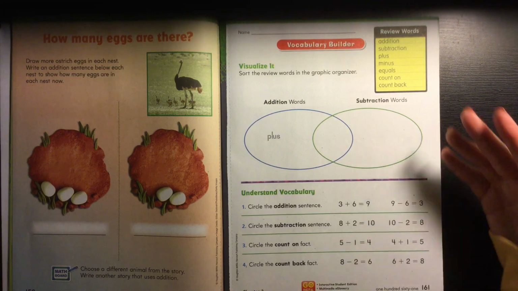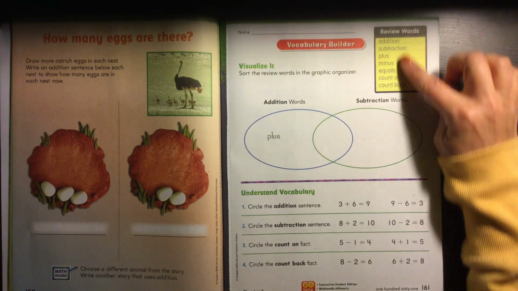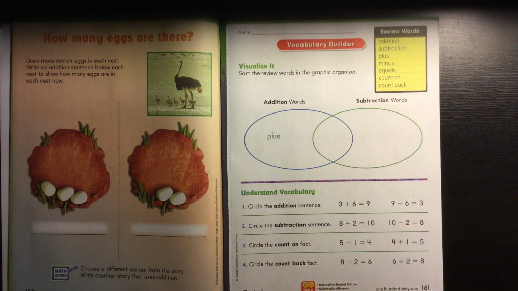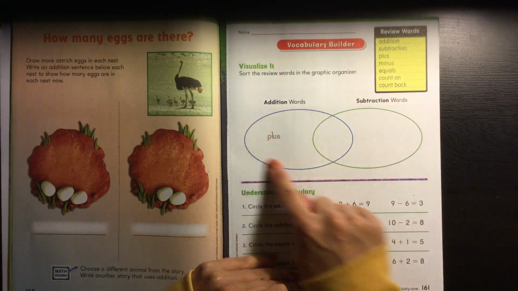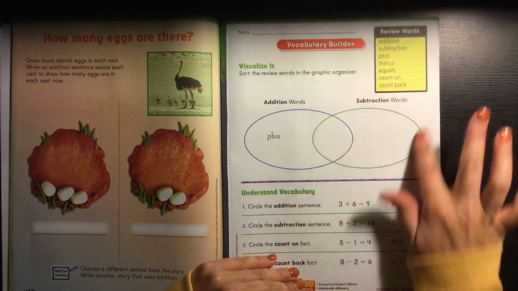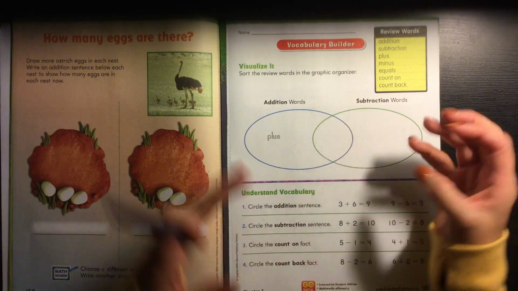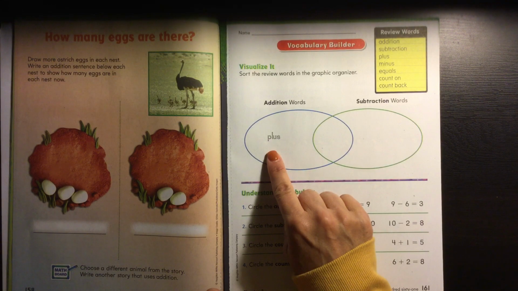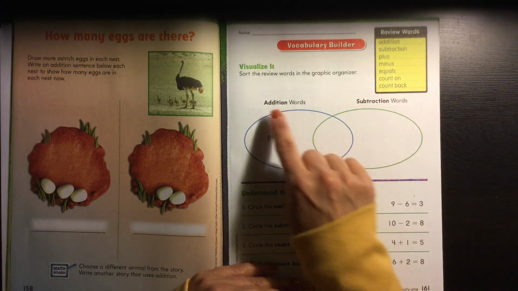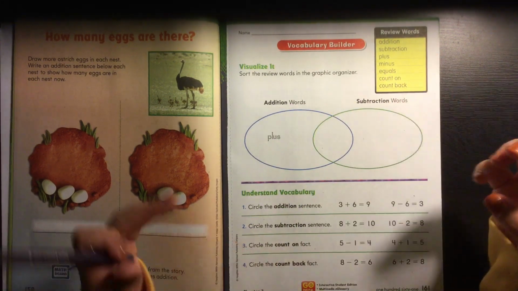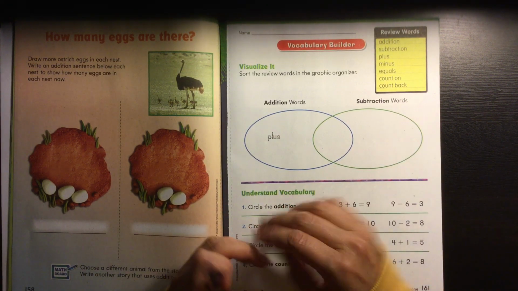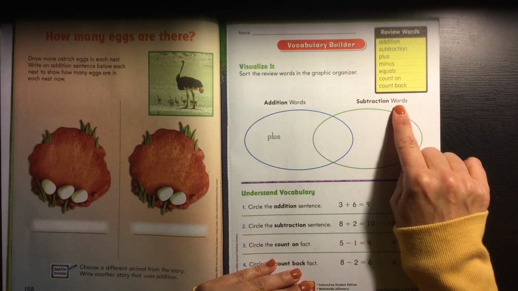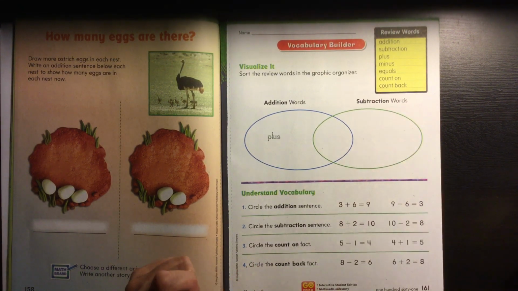All right, so we are going to decide where those review words go in our Venn diagram. And if you've ever used a Venn diagram before, a Venn diagram is two ovals or circles that overlap. They have a part in the middle where both of the circles belong. So on one side of the Venn diagram, we're going to write our review words that are addition words that usually mean that you're going to add or put things together. On the other side, the green side of the Venn diagram, we're going to put subtraction words. Subtraction is when we take away.